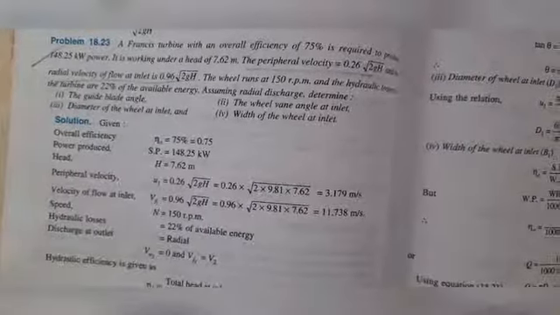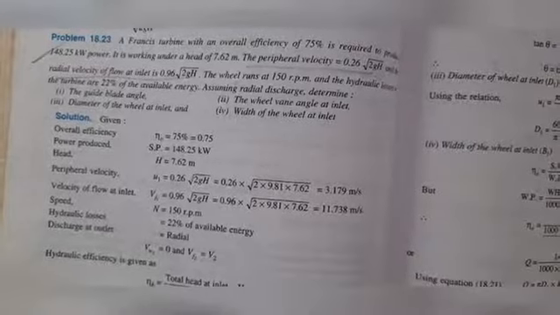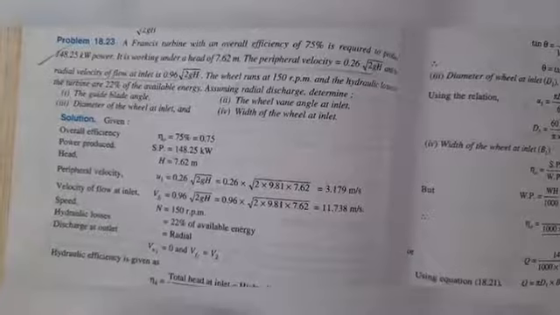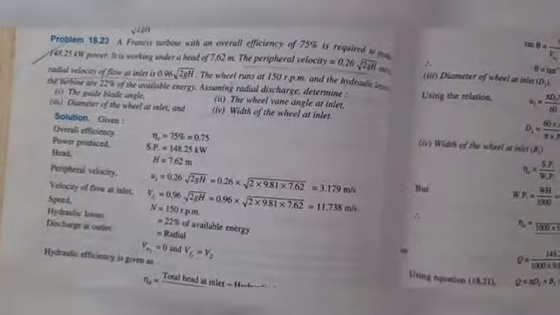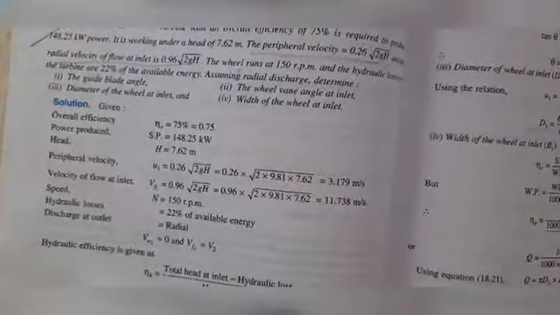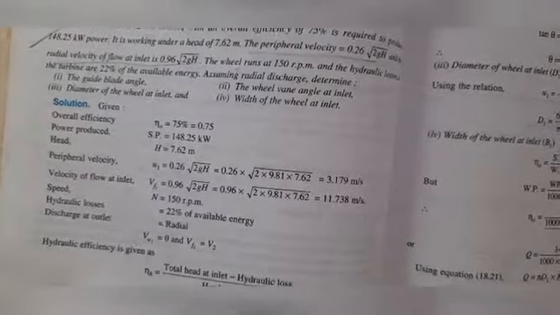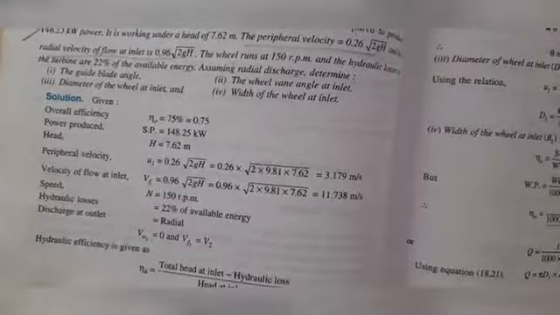It is working under a head of 7.62 meter. The peripheral velocity is 0.26 root 2gH and the radial velocity of flow at inlet is 0.96 root 2gH.